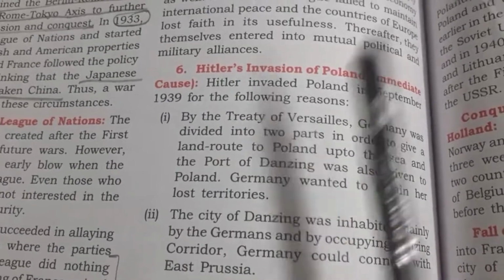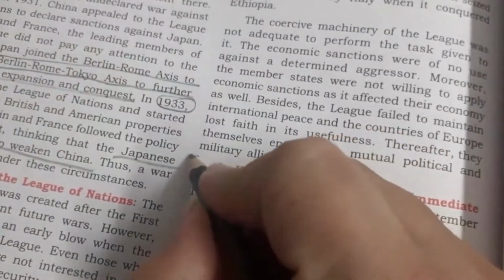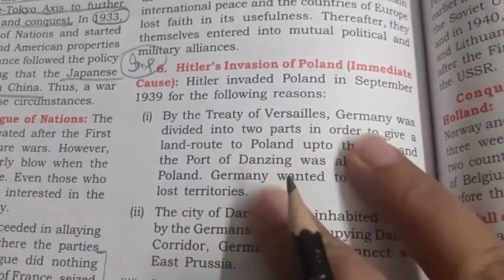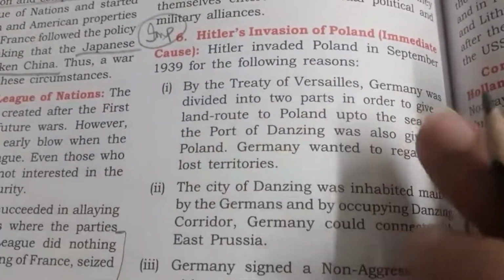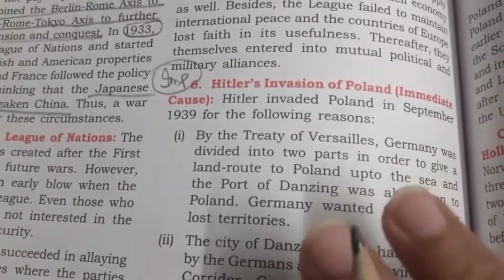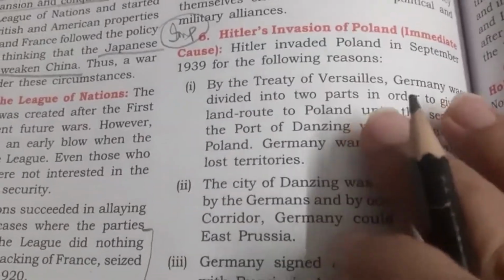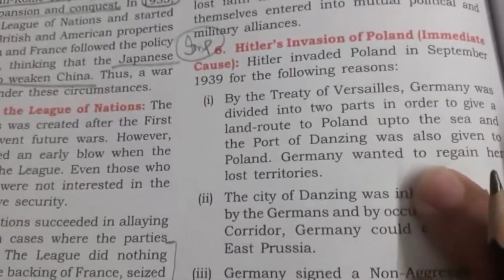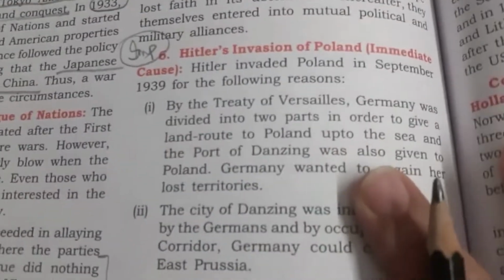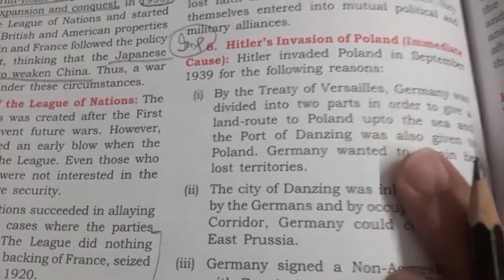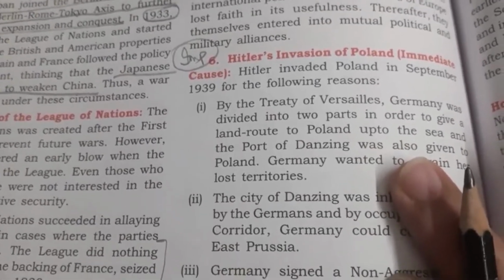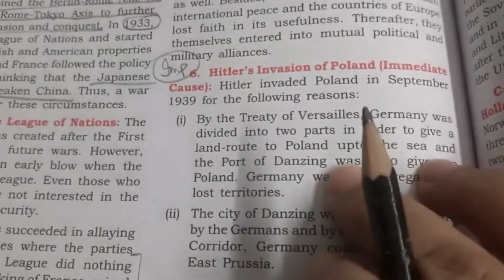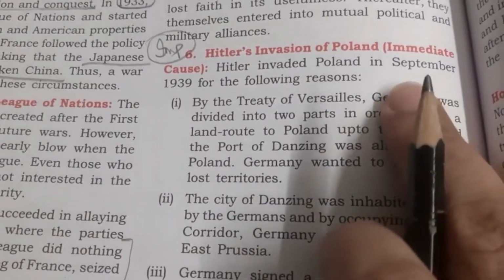Last but not the least, and an extremely important point for your exam, word by word, I would suggest you should read this, understand this, mug it up, because this question is definitely a very important question for your exam. So Hitler's invasion of Poland was the immediate cause, like Archduke Francis Ferdinand's murder was the immediate cause of the First World War. The immediate cause of the Second World War was Hitler's invasion of Poland.